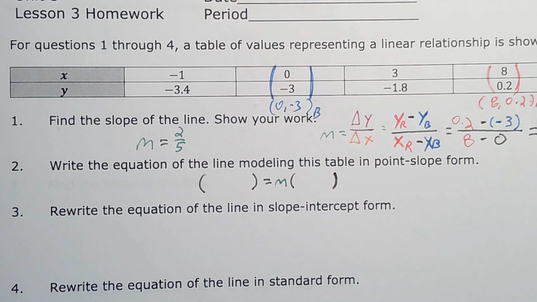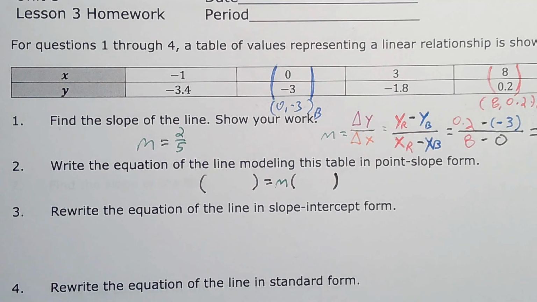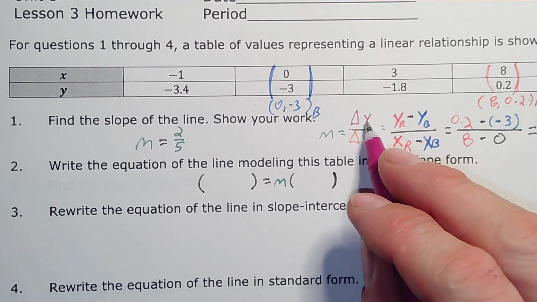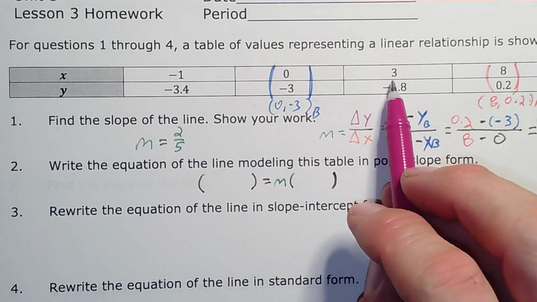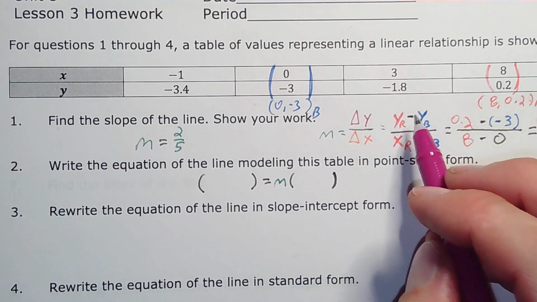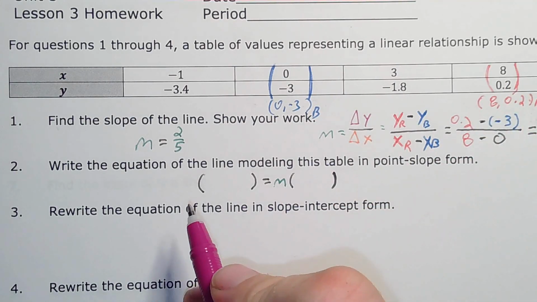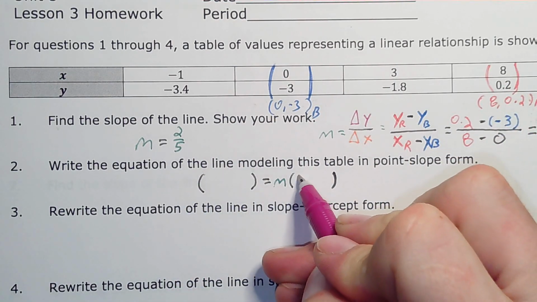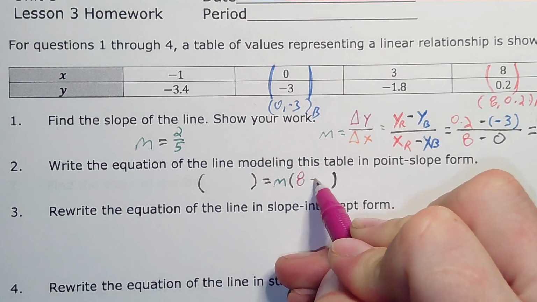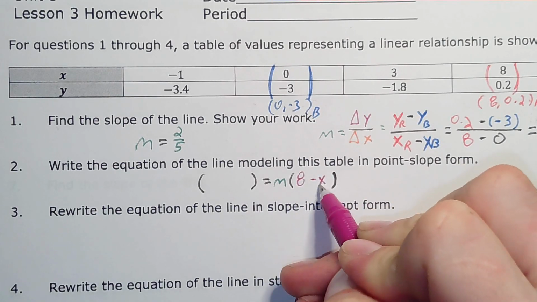Okay, and then my values for my point go on my x side. I made my x's burgundy, so it's going to be the point. I'll use this red one here. So it's going to be 8 minus x.